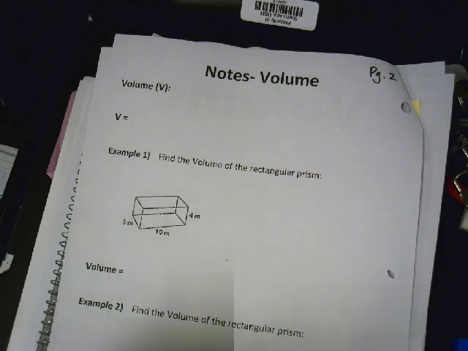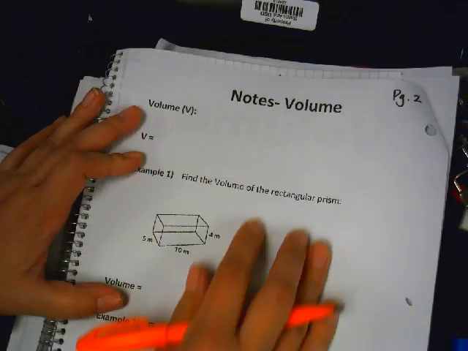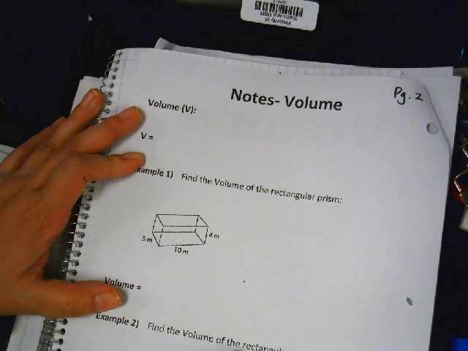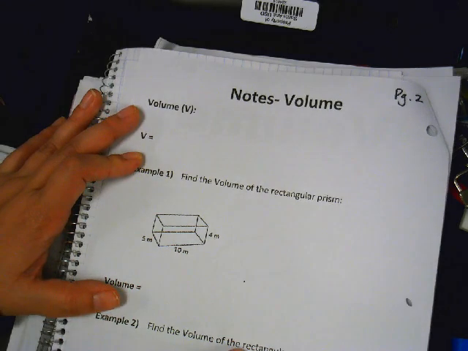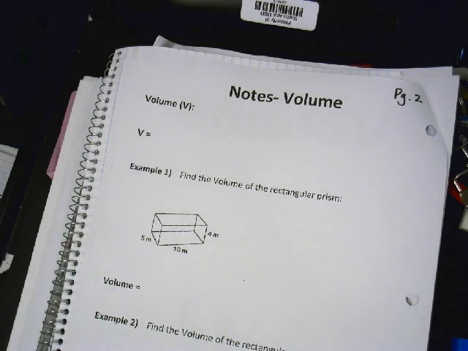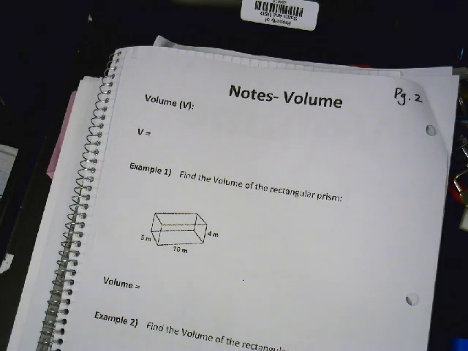Okay. Volume of a rectangular prism, a 3D box. Volume is how much stuff fits inside. So surface area is like wrapping paper, like the outside, the cardboard. And volume is how much space is available inside. How much stuff can I fit? How much sand?